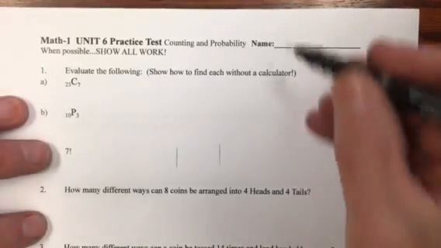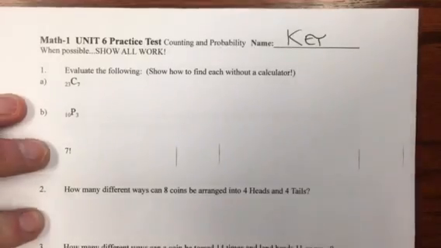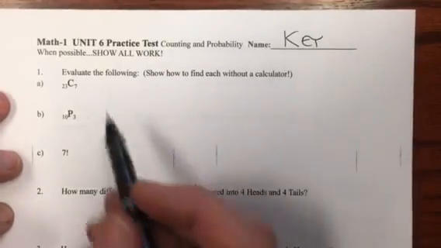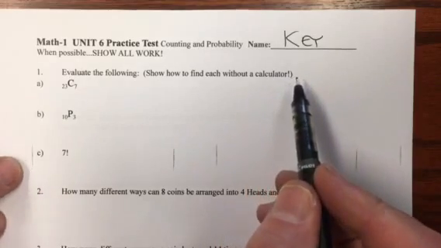Okay, here we are making the answer key to this practice test. I'm going to talk quickly, so you may have to pause and slow me down. But here we go. Evaluate the following. I want you to show me how you find each of these without a calculator.